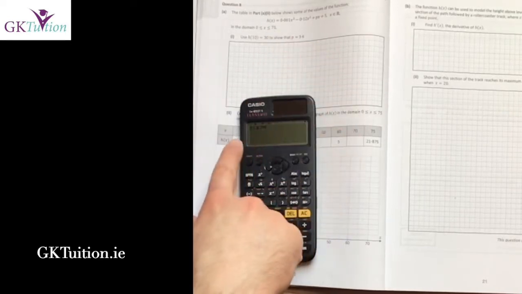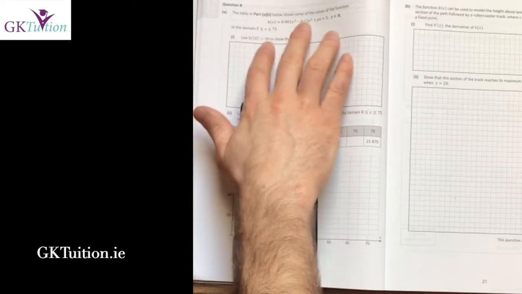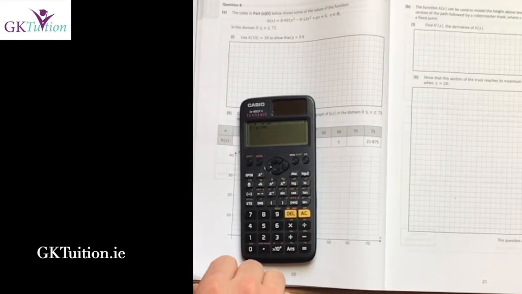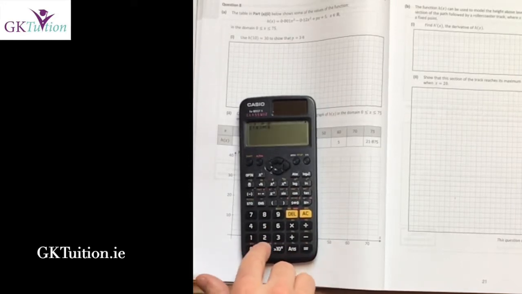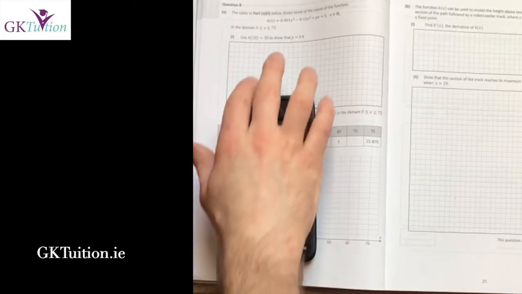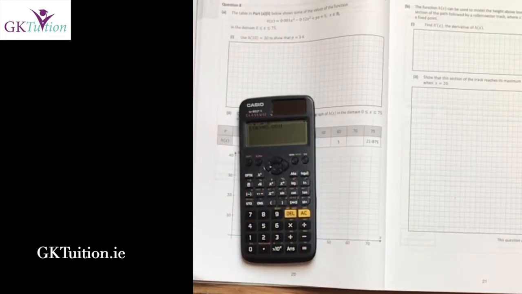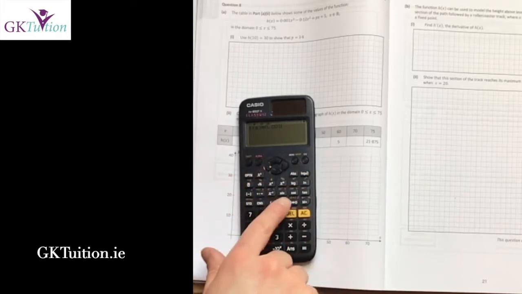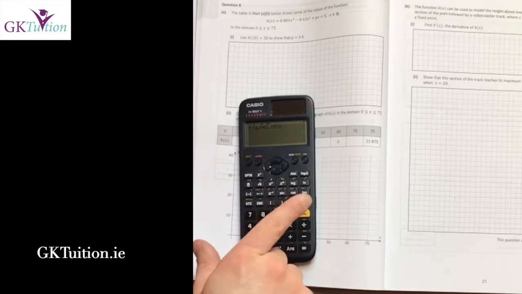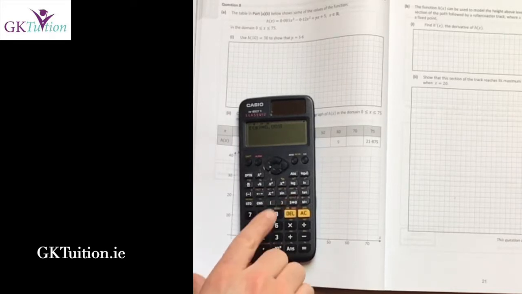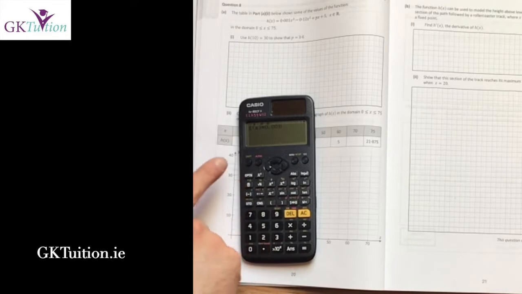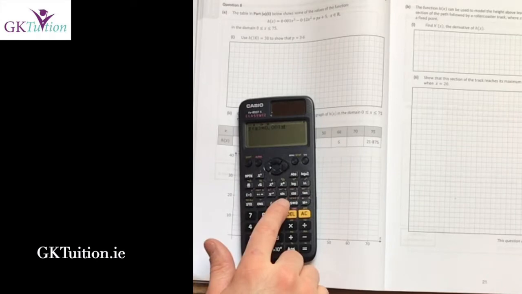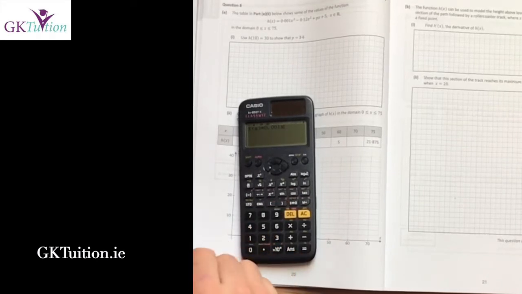Now it's asking me to type in f of x, which in my case will be h of x. So I simply need to type in the cubic function that I've been given. I'm going to use 0.001, and then to get the x cubed, it's probably the only bit that tends to catch students out. To get x cubed, select this red or pink x above the right hand bracket. In order to select the pink symbols, you press alpha up at the top here, and then our bracket. Notice that that gives me the pink symbol above the bracket, which is an x.